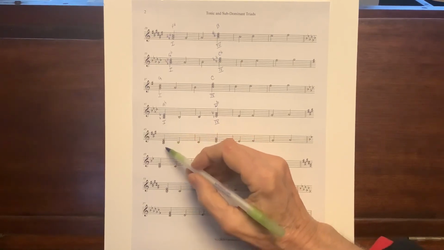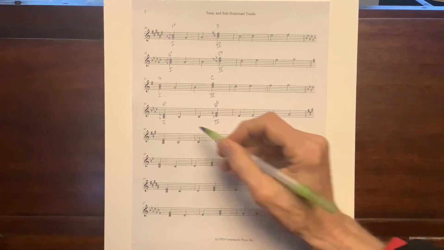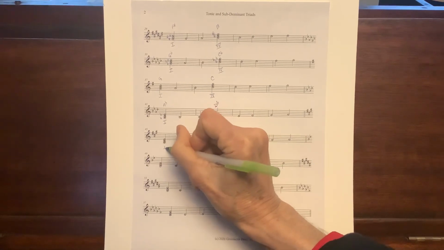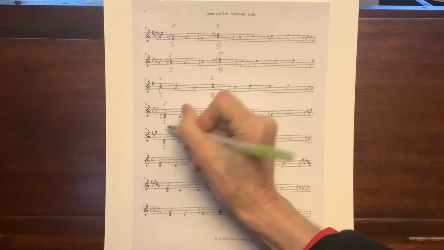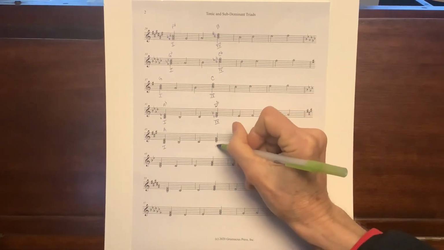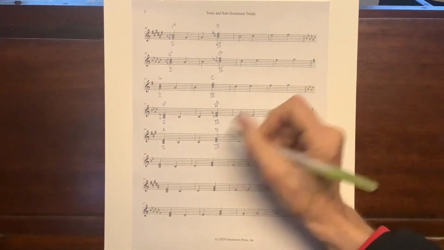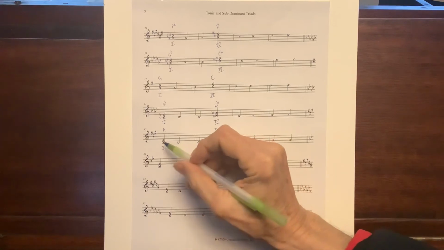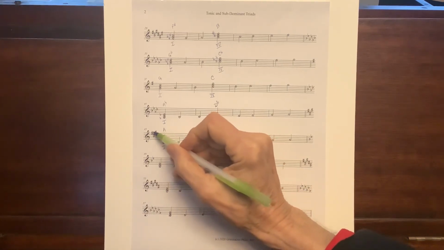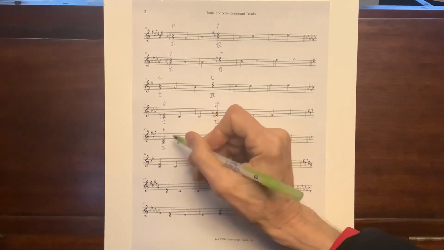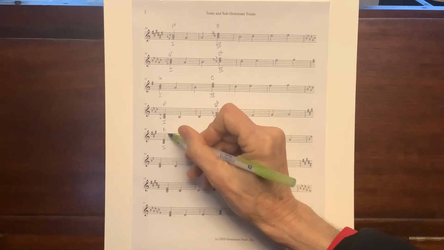All right, moving on to A major. 1, A, 4 chord, D major. Let's look at the key signature. F sharp, C sharp, G sharp. Does A major have any of those?